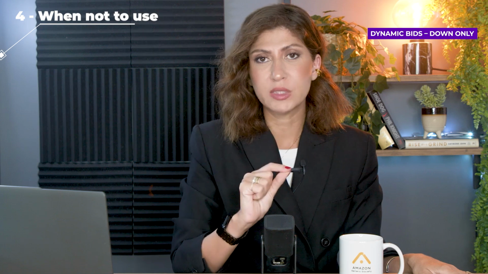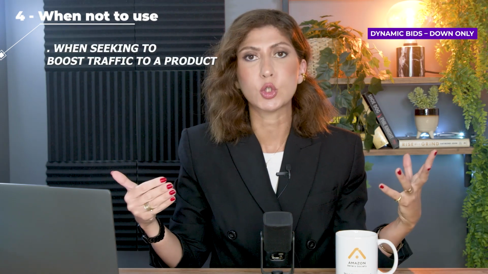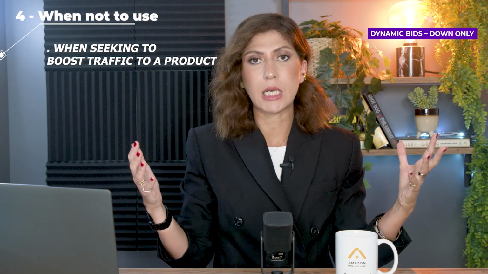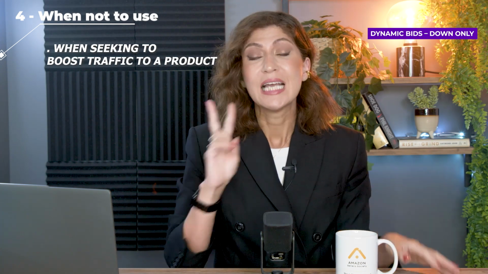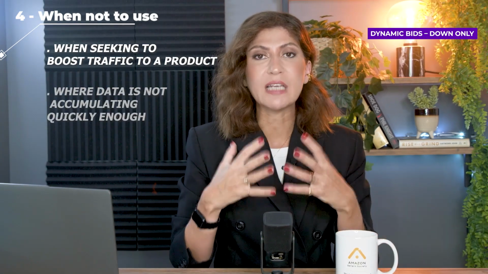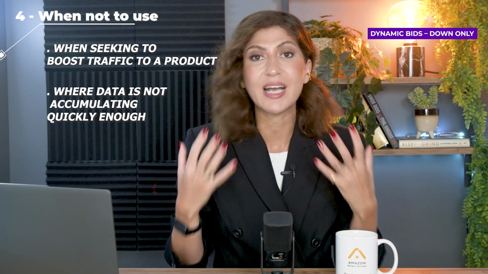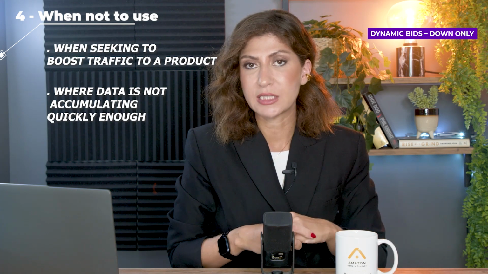When not to use this strategy, number one, if you do want to show your product to as many customers as possible, maybe during the launch process, you shouldn't be using this strategy. And number two, if your intention is to collect data, but you're not getting enough data through this strategy, this wouldn't be the right strategy for you.